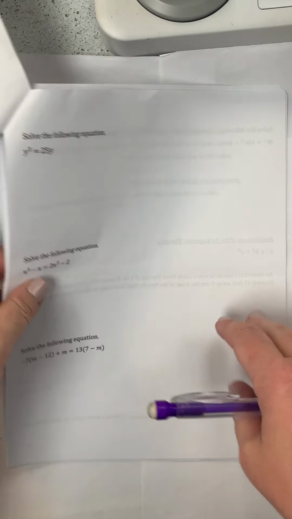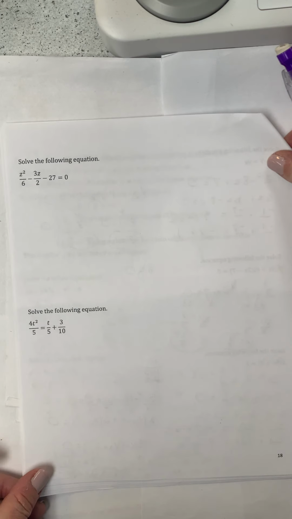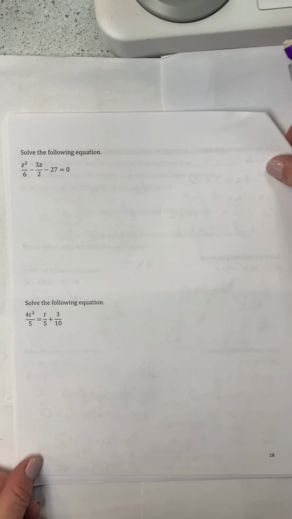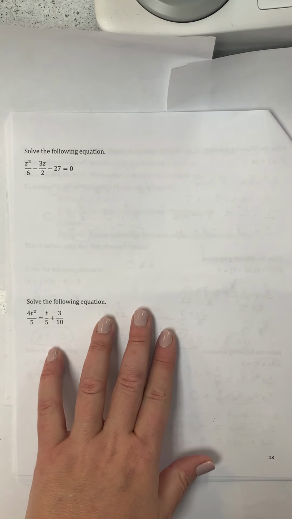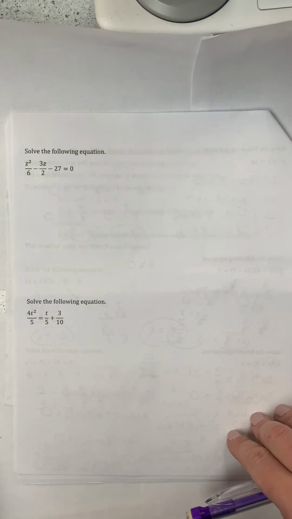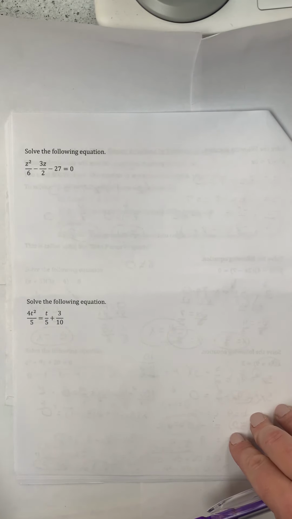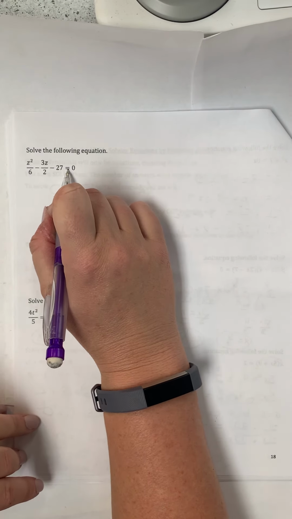Okay, let's try some more. This page is the most challenging page because look what we have, everybody's favorite: fractions. So I know that's kind of an issue for a lot of you. You get scared of those fractions, but here we go. Remember how we deal with these. We just want to get rid of fractions. We don't want any denominators. And we can do that because we have an equal sign.